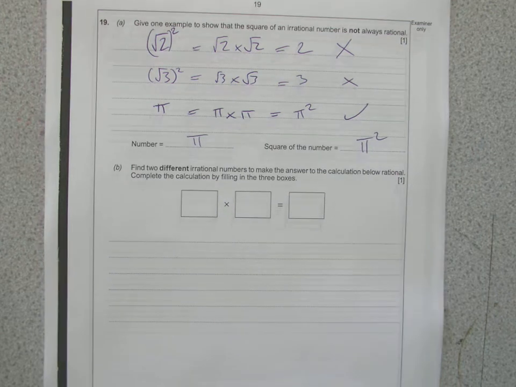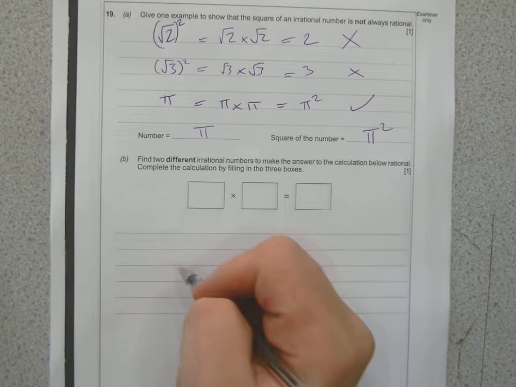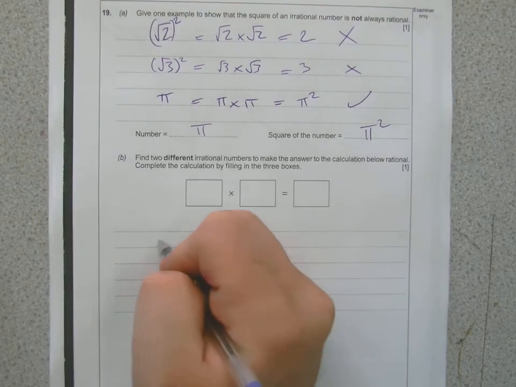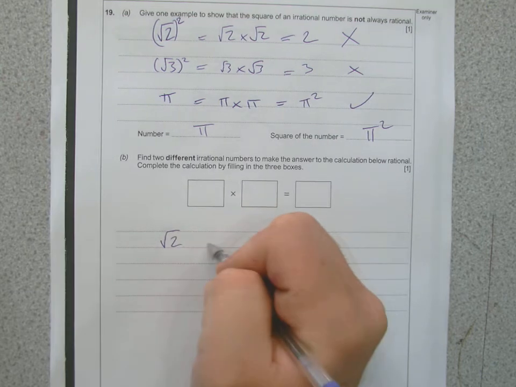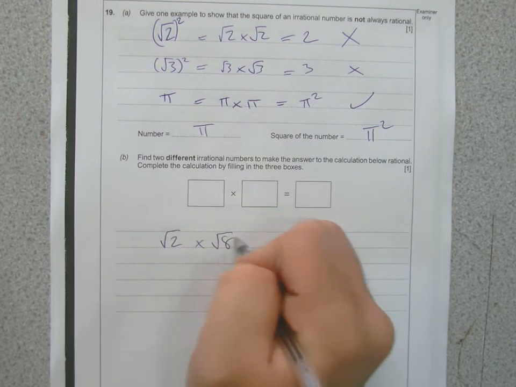Part B, find two different irrational numbers to make the answer to the calculation below rational. Complete the calculation by filling in 3 boxes. Well, what you can do is just think logically about this. Think of two irrational numbers like root 2 and root 8, for instance. They're both irrational numbers.